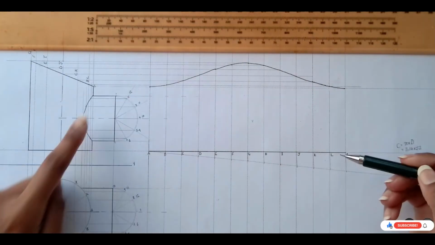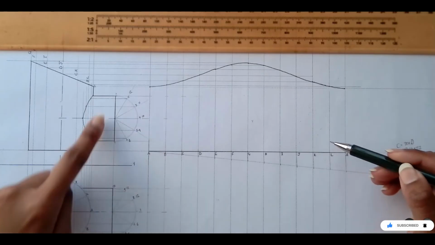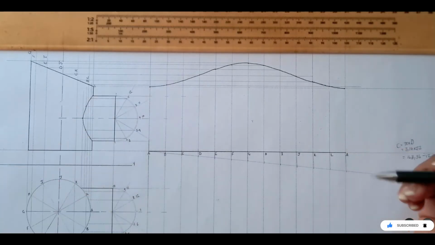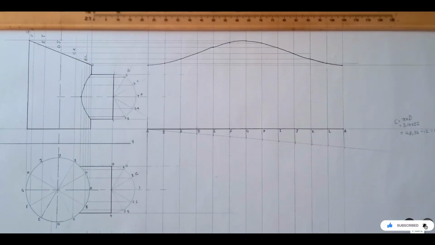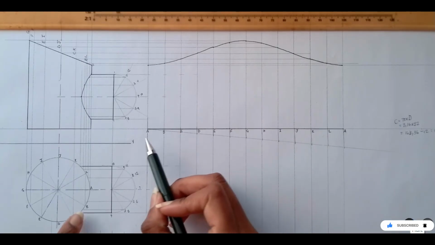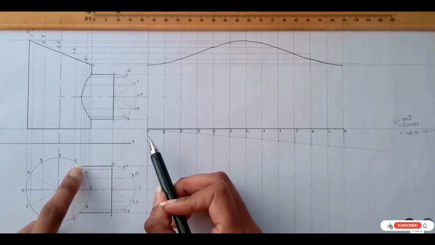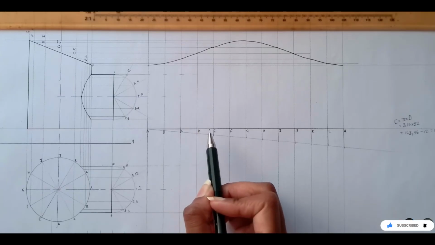And then now the sides. We need to show the sides where this pipe will go to fit in there. So with this, for these sides, we need to get these points here first.